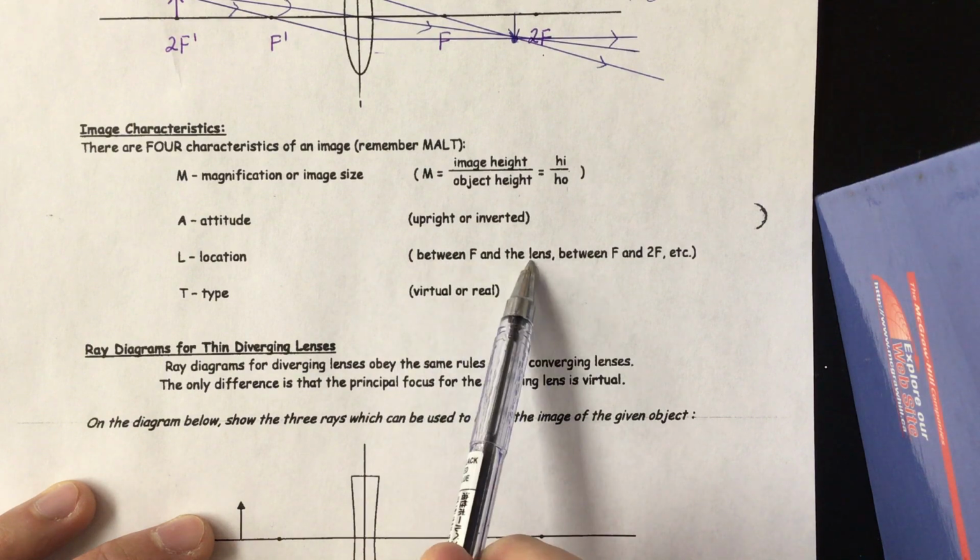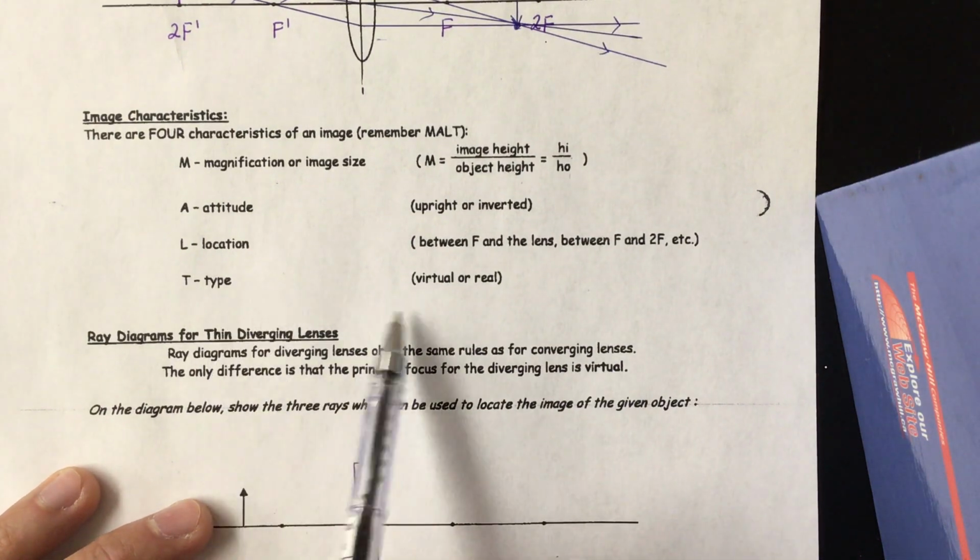Location, you can use the key points on your scale to explain where it is, and then type as virtual or real.